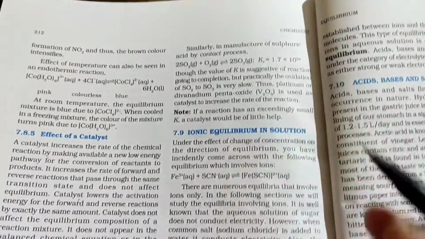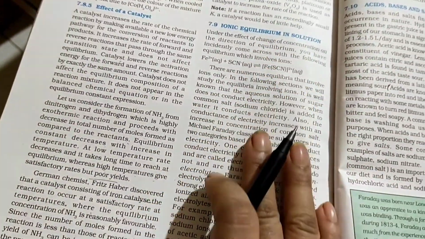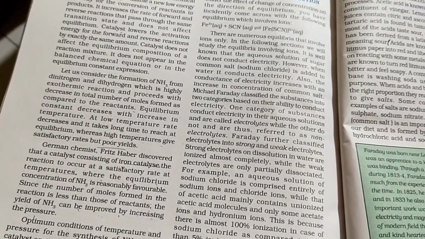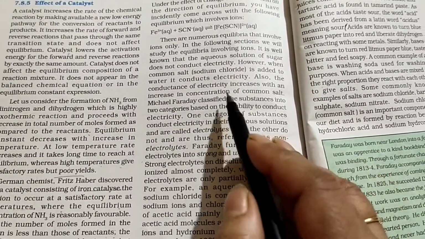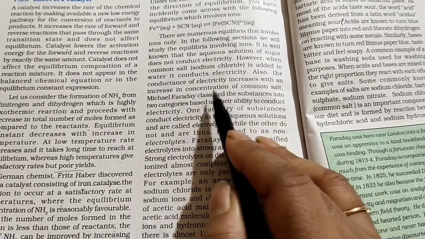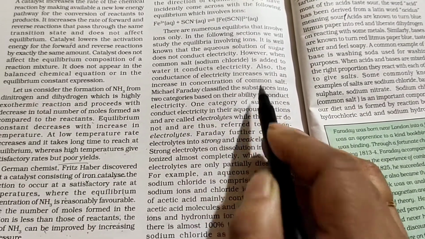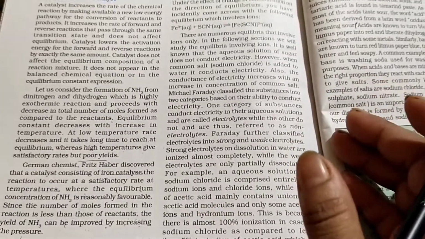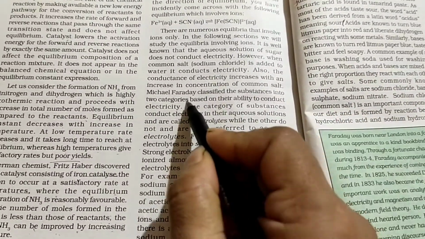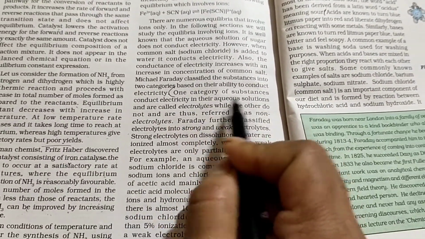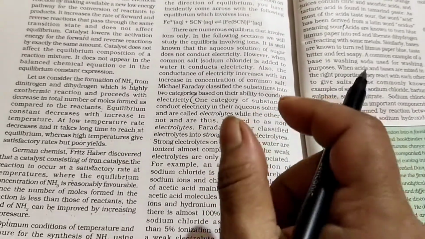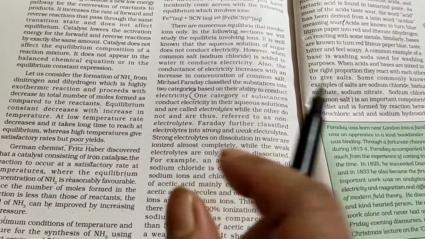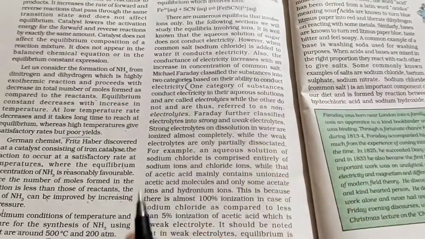Here also some reactions are given to us. And now we are coming to the ionic equilibrium in solution. What is the ionic equilibrium actually? On the basis of the conductance of electricity increasing with an increase in concentration of common salt, some substances are electrolytes. Those are one category of substances that conduct electricity in their aqueous solution, and they are called electrolytes.